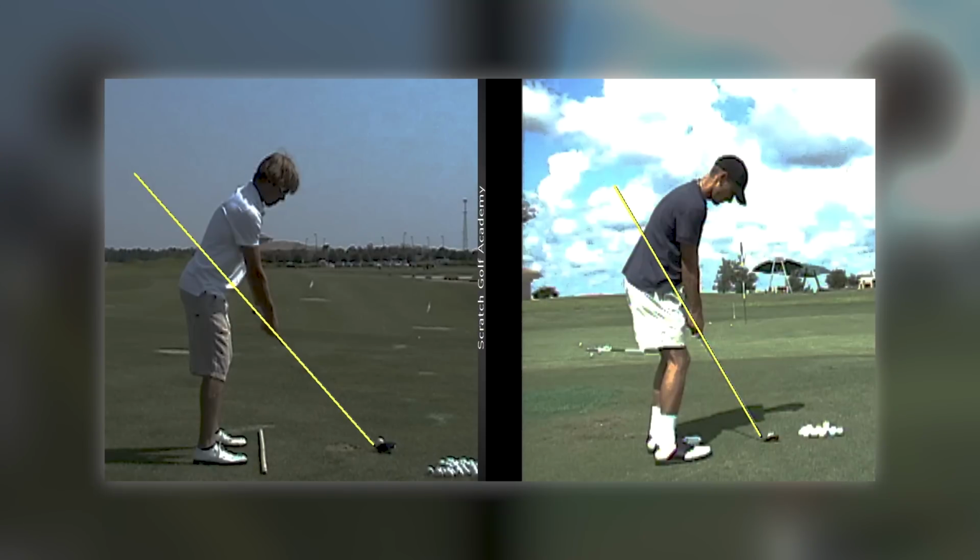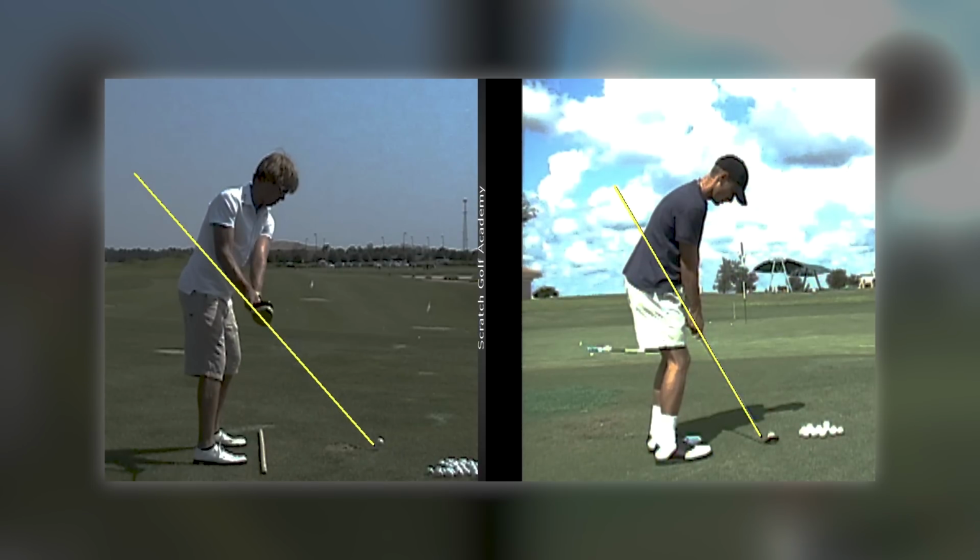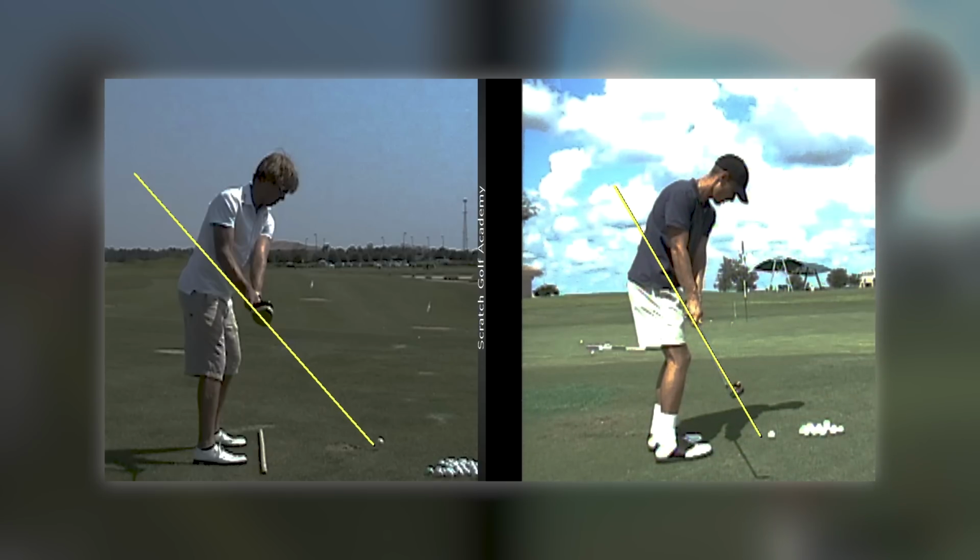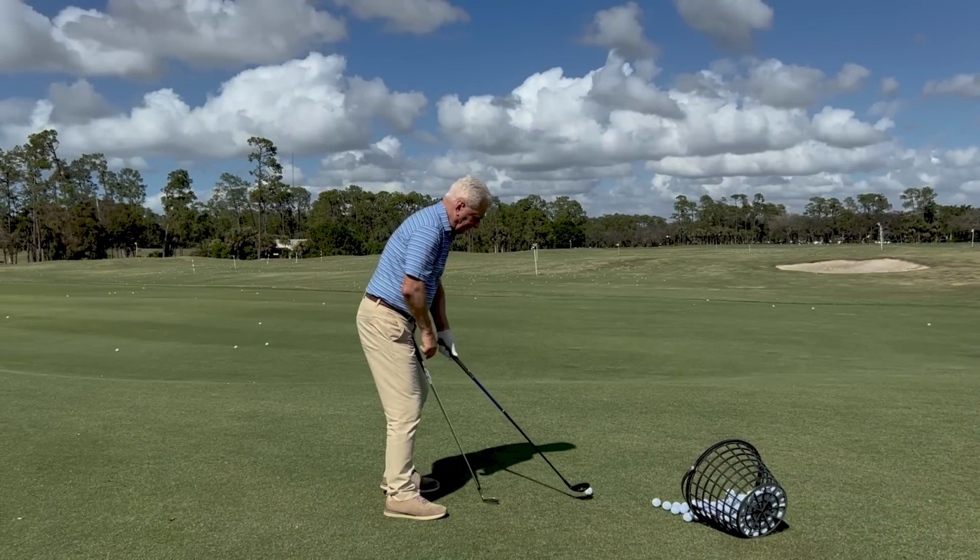Obviously very different shaft angles, but you'll see the way he takes the club back relates well to the design of the club, and similarly with the chip. So that's what we're looking for. Stay with the design of the club. So this isn't quite as complicated as it seems.